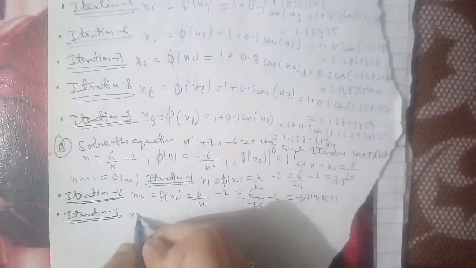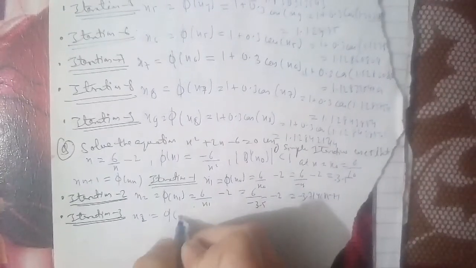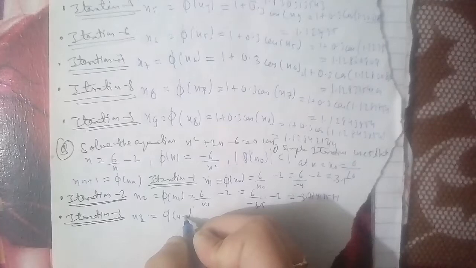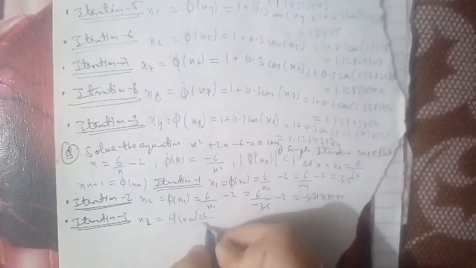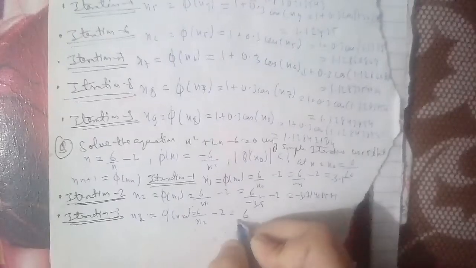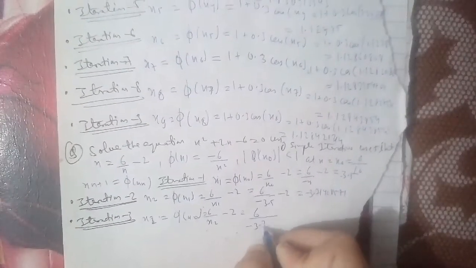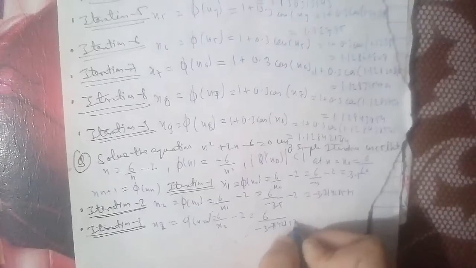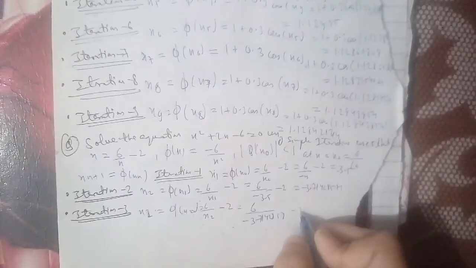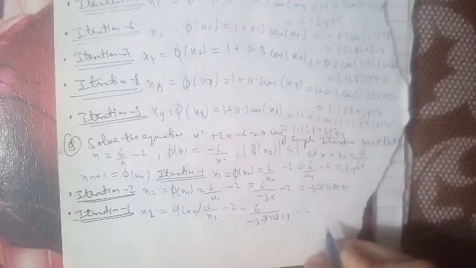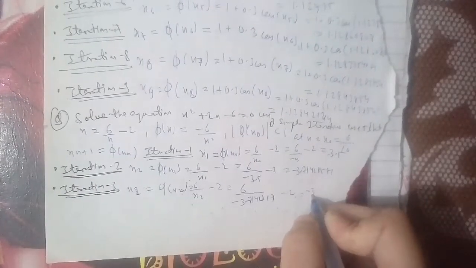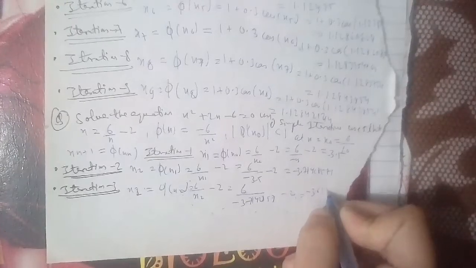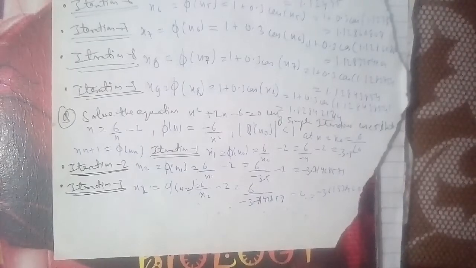For iteration 4, x4 is equal to phi of x3, 6 upon x3 minus 2, equal to 6 upon minus 3.6153846115 minus 2, which will give minus 3.6595744468.